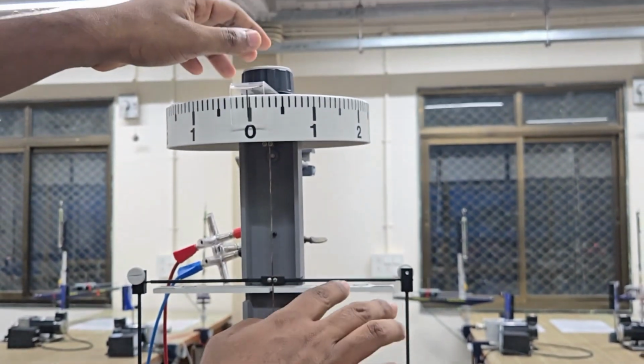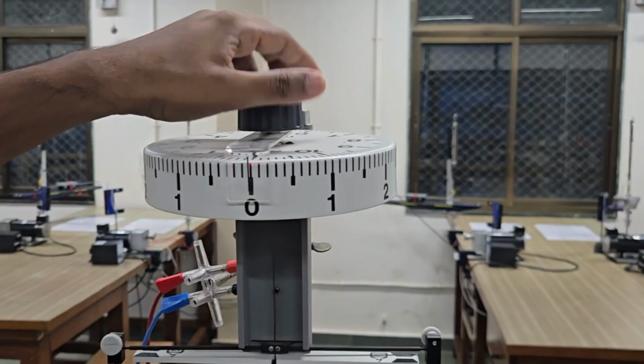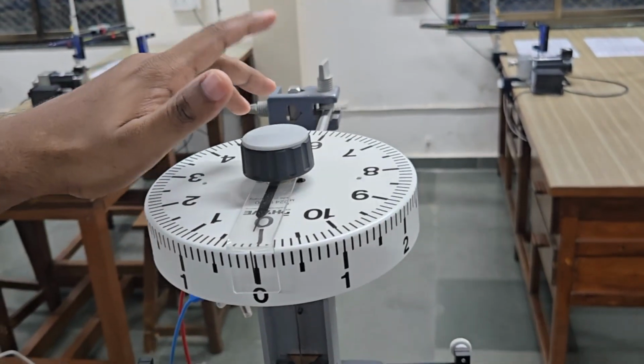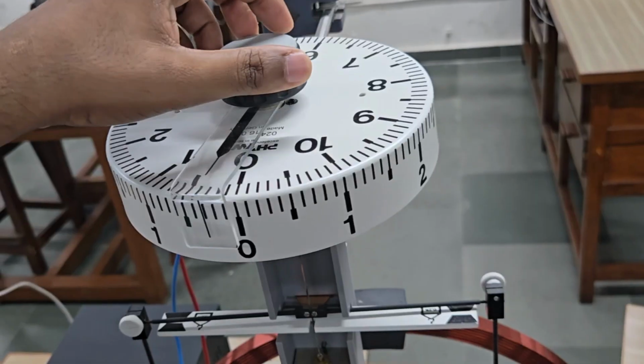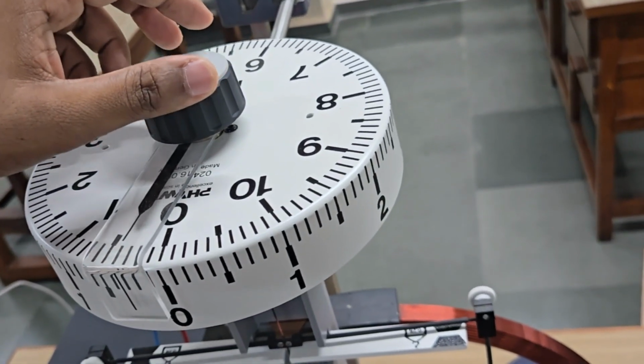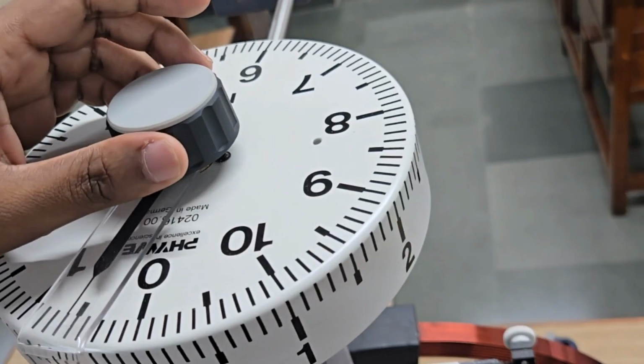To see what the deflection is, you have to use the upper knob to get the reading of the force. This is a torsional dynamometer, and this will give you a unit of force in millinewtons. So I am rotating in the opposite direction of the turn and seeing when it will get balanced.